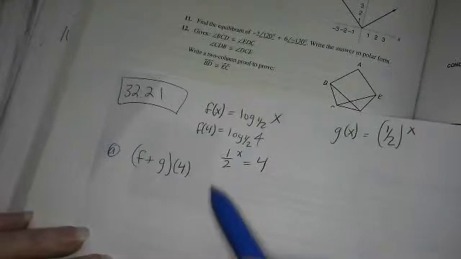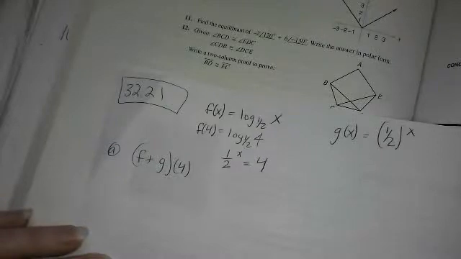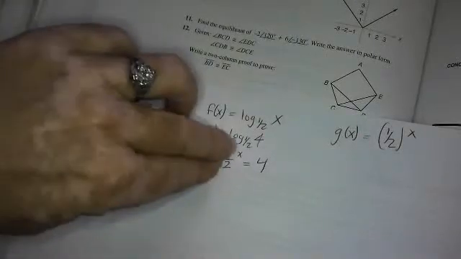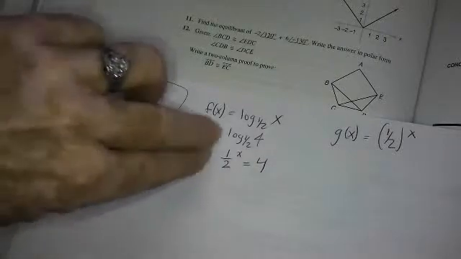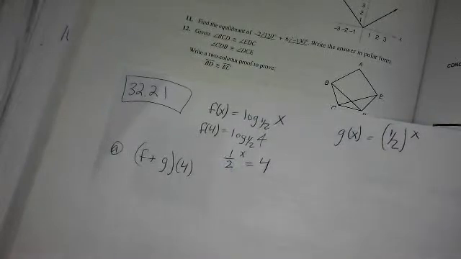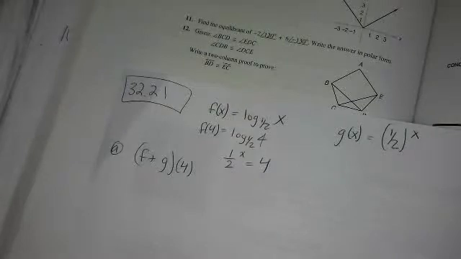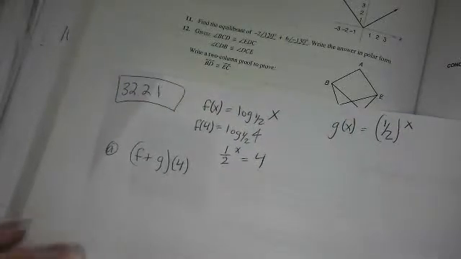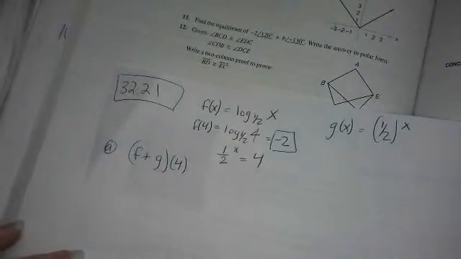Then I can ask myself, what must I raise 1/2 to make it turn into a 4? Hopefully you're thinking the only way this is going to work is if I use a negative exponent, because that'll flip the fraction upside down. If it were -1, it would flip the fraction upside down, but the fraction would be 2. We need to use -2 for x, because that'll flip it upside down and square it, and that would give us the 4 that we want. So now we know x is -2. Sorry, f of 4 is -2. So we know f of 4 is -2.